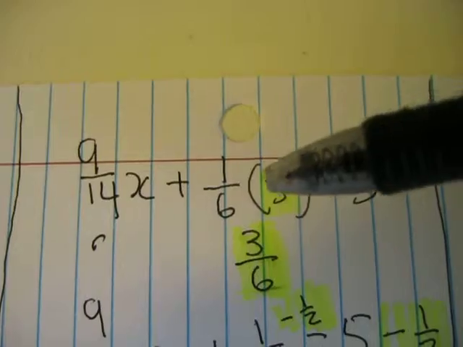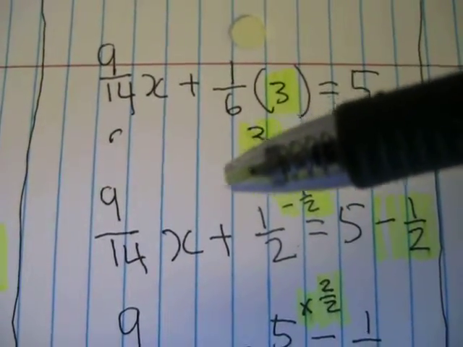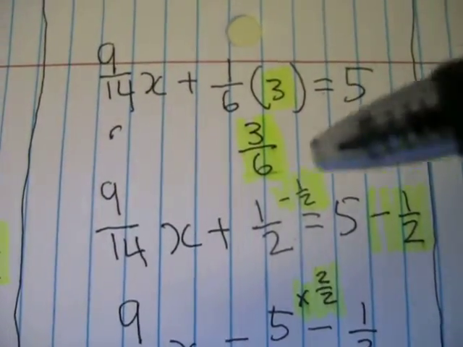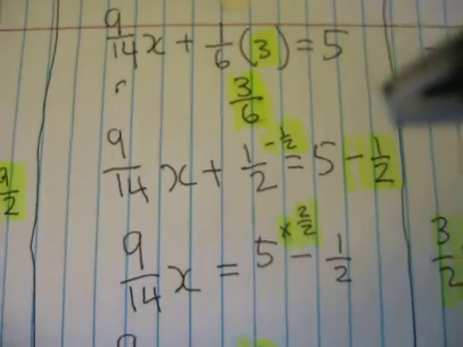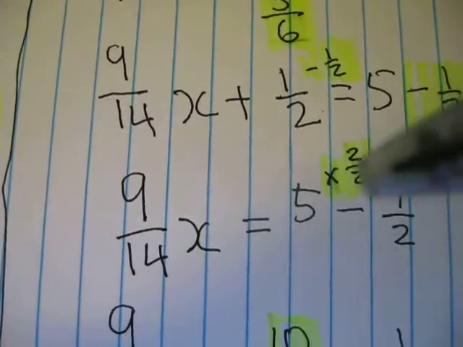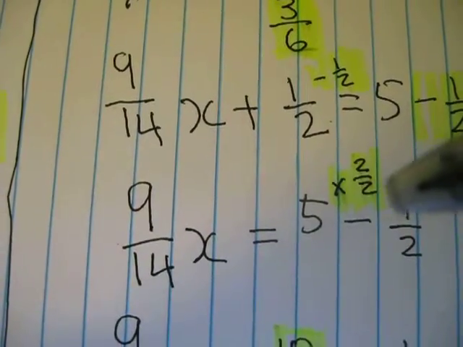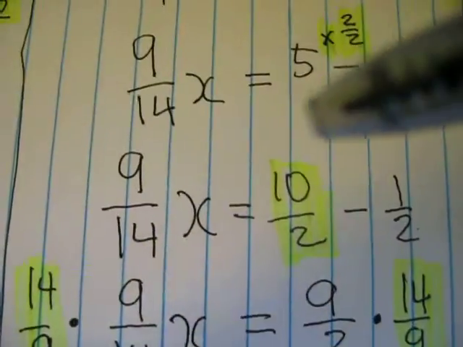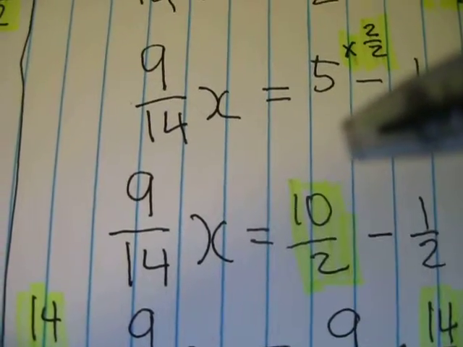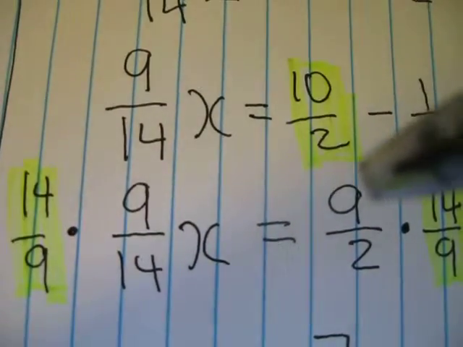So 3 times 1/6 is 3/6, in other words 1/2. And so 9/14x + 1/2 = 5. We want to get all the non-variables to one side, so we subtract 1/2 from both sides, which gives us 9/14x = 5 - 1/2. To make our subtraction easier, we make 5's denominator into 2, which gives us 10/2. So now we subtract, and we get 9/14x = 9/2.